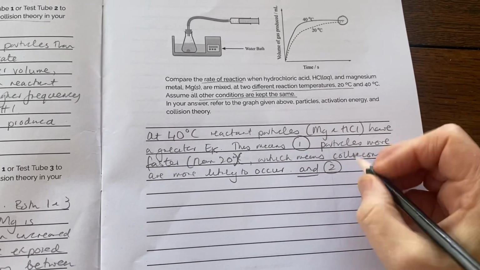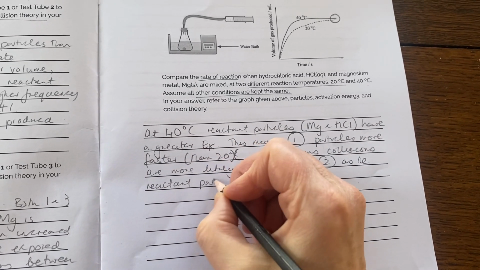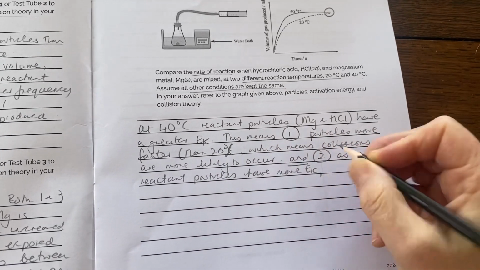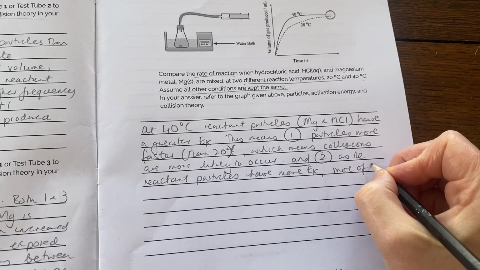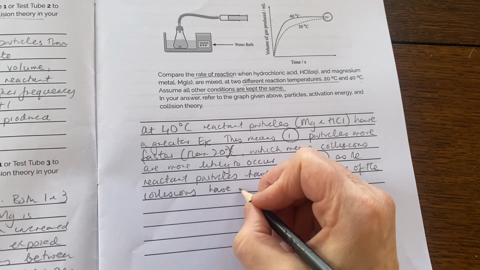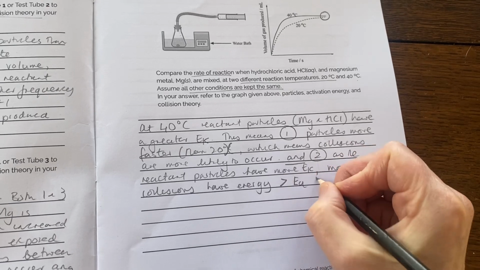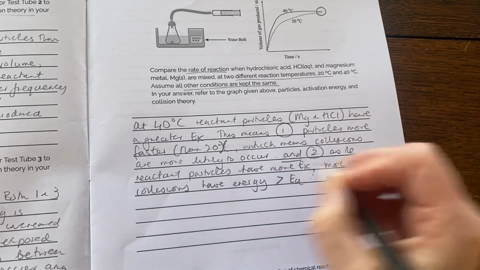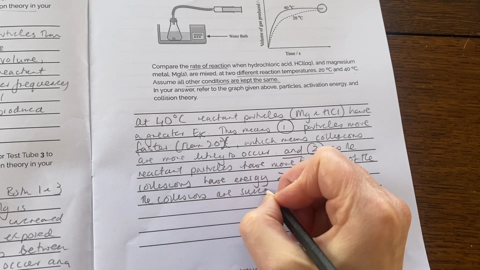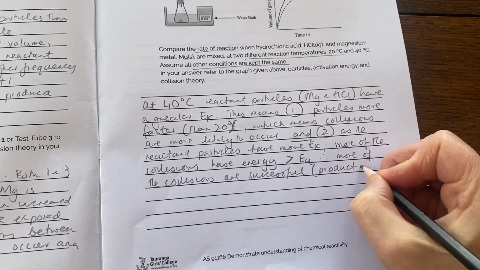And 2, as the reactant particles have more EK, more of the particles or more of the collisions have energy greater than the activation energy. Therefore, more of the collisions are successful, which a successful collision is a product making collision.